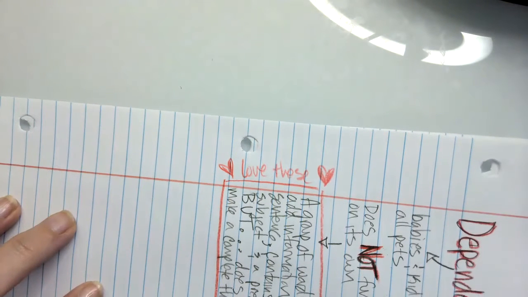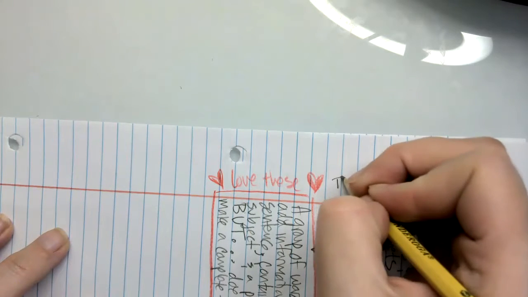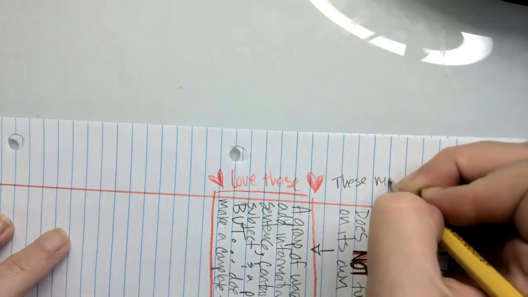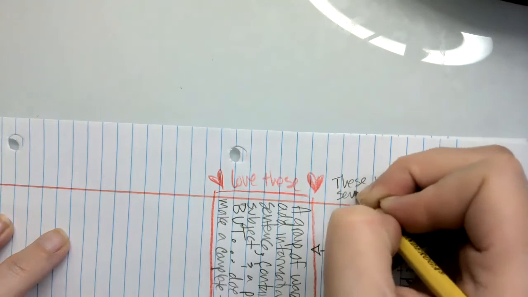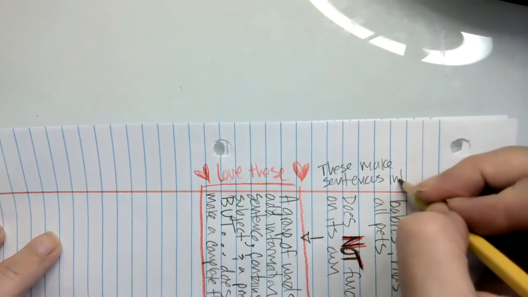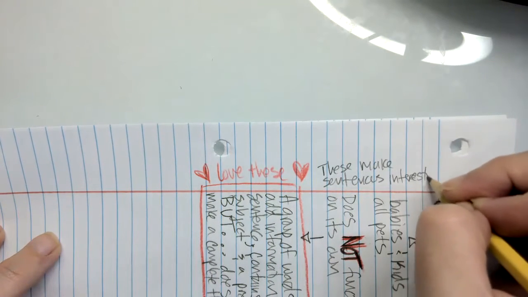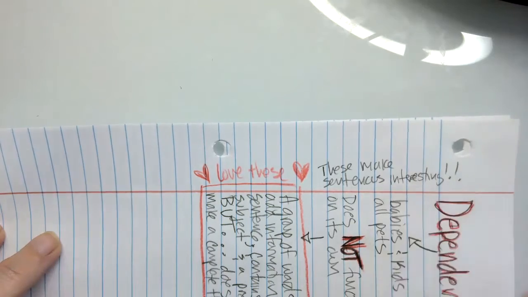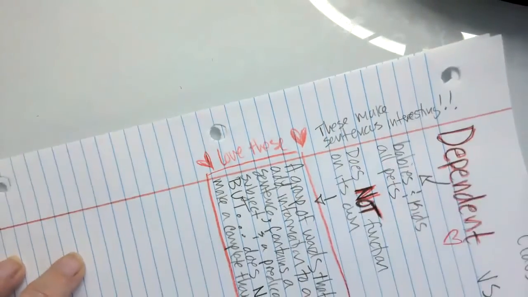These make our writing really interesting. They really do. So we're going to write that. We're going to come over here and we're going to write these make sentences interesting. These guys add that extra information. So we want them. Okay, we want to start using them.